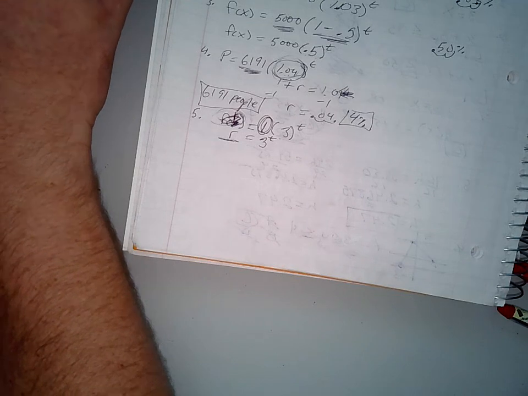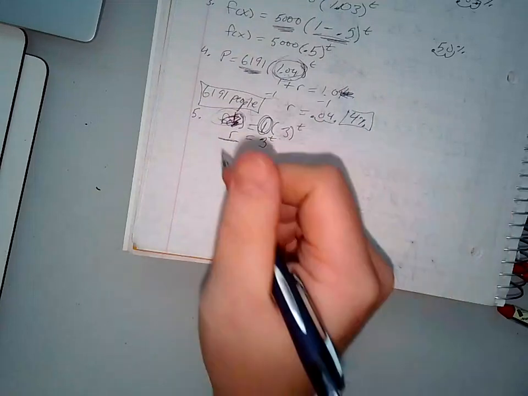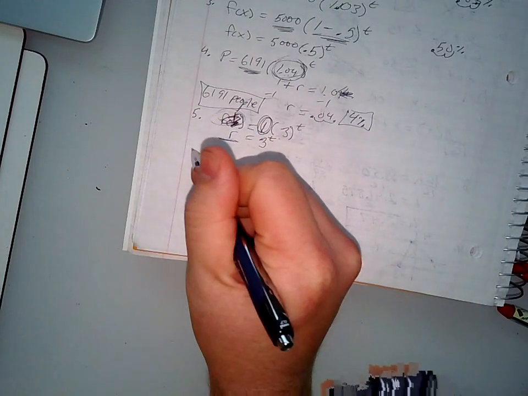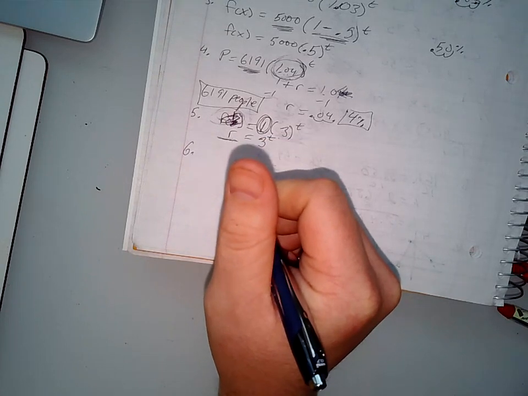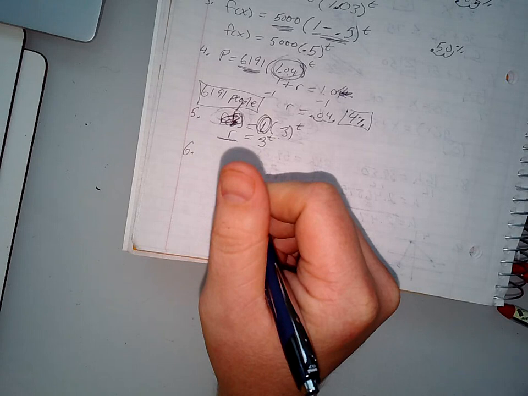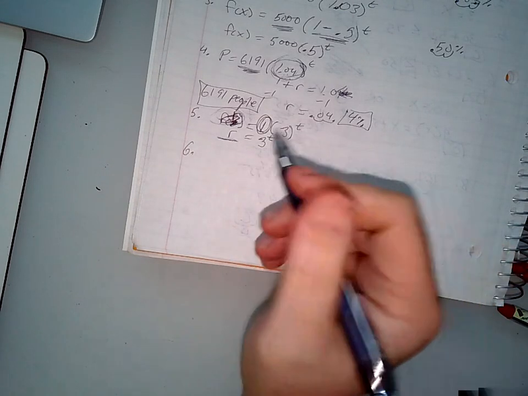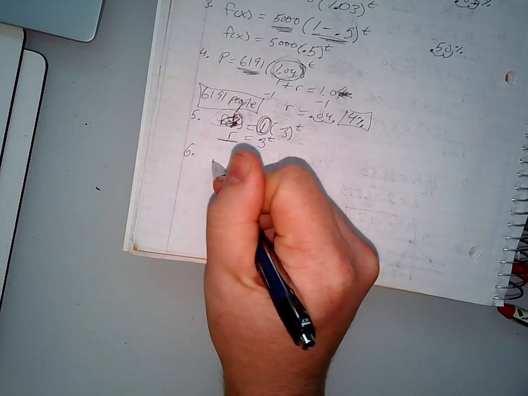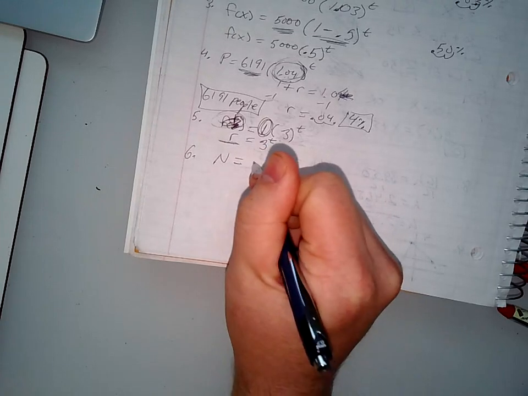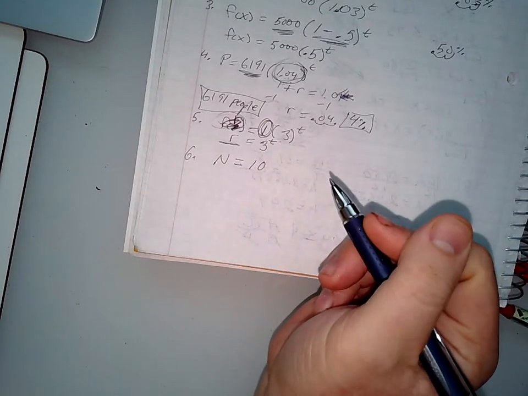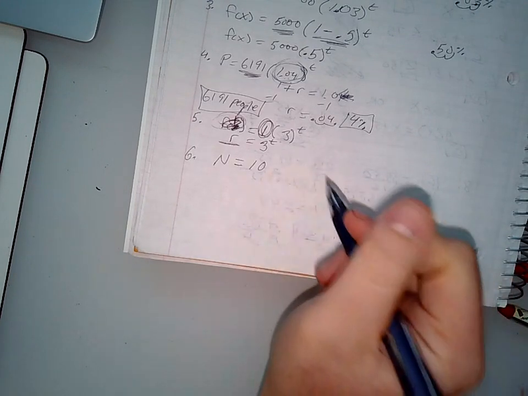Number 6 says that a certain bacteria doubles every hour. Right now there are 10. Write an exponential function to model the number of N bacteria after T hours. Same sort of thing. We have N bacteria instead of our f of x or our y. That's the total number of bacteria. It said we started off with 10 bacteria, so that's our initial amount.